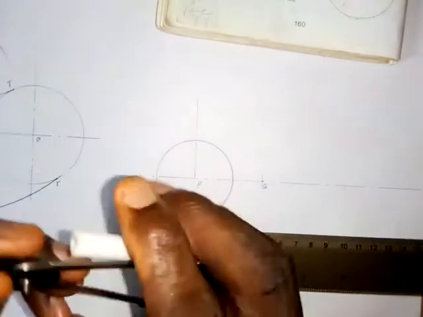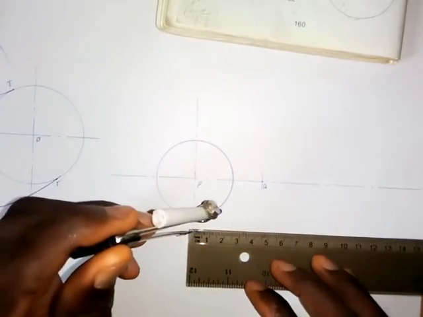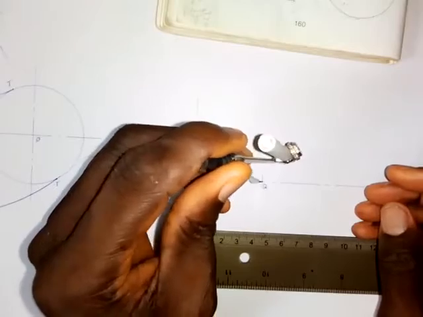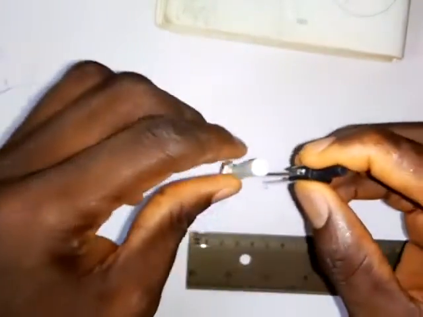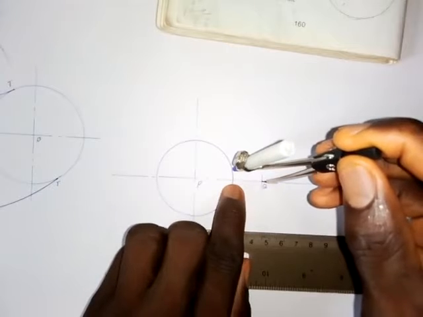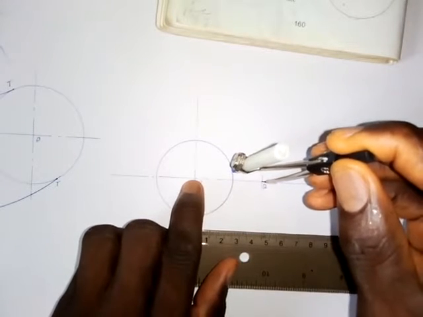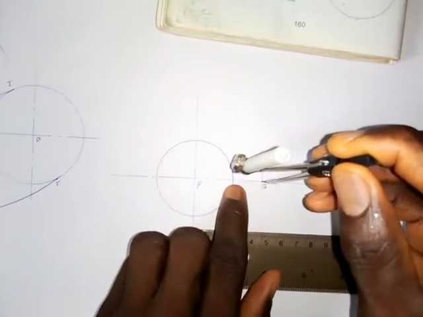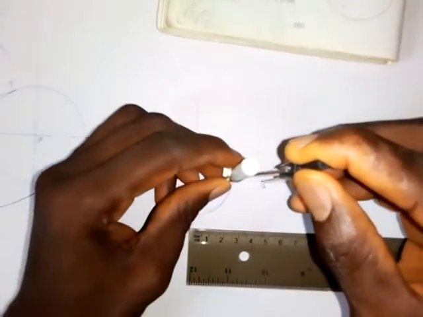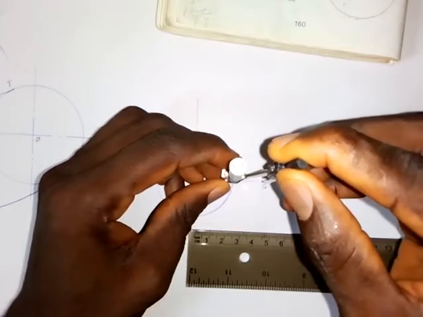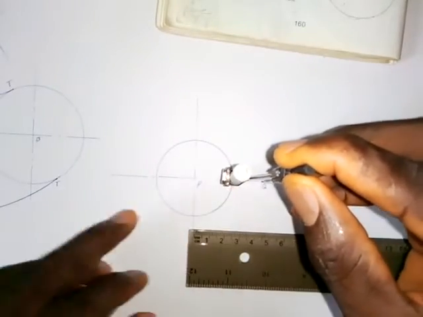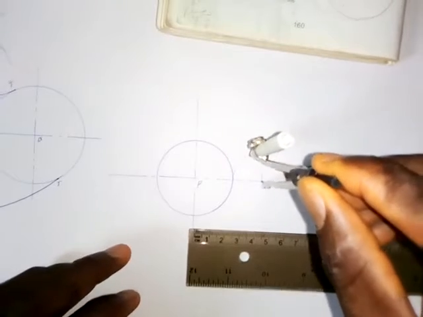Then I can just take the radius, because from here to here is 20, from here to here is 25, making 45. So from Q to this point is 20. I'll put my compass at this point and draw a circle.